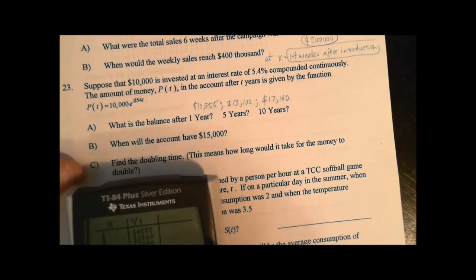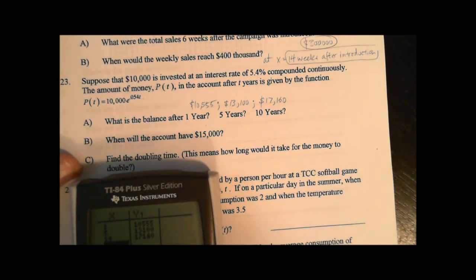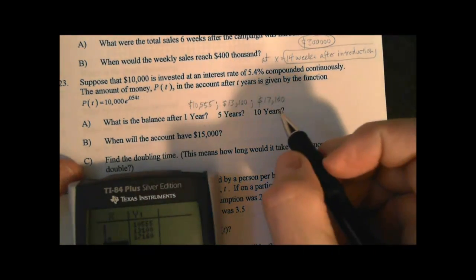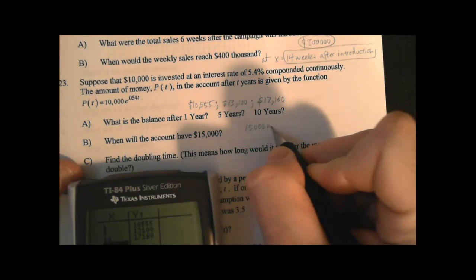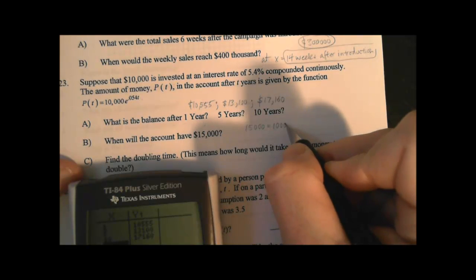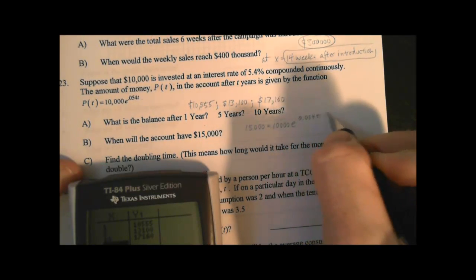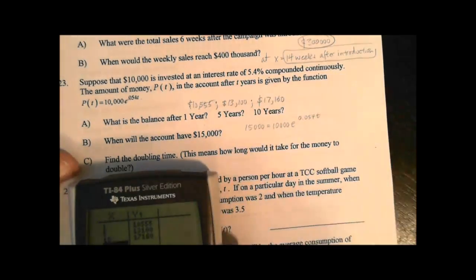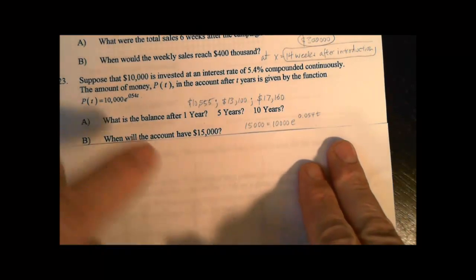To find out when the account will have $15,000 in it, we can again do this algebraically. We could simply set 15,000 equal to 10,000 e to the 0.054 t, and we could solve that. Let's go ahead and do that. That might be easier than the graph, because the graph will have to worry about the scale.